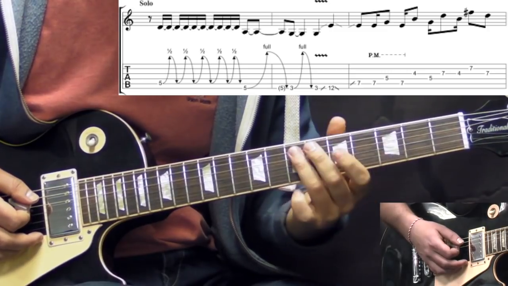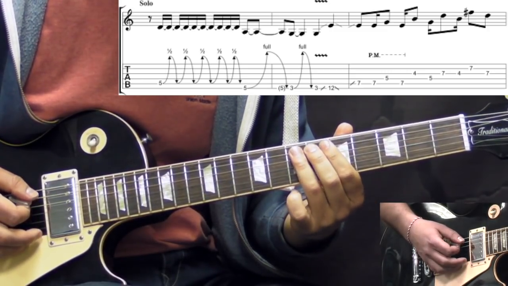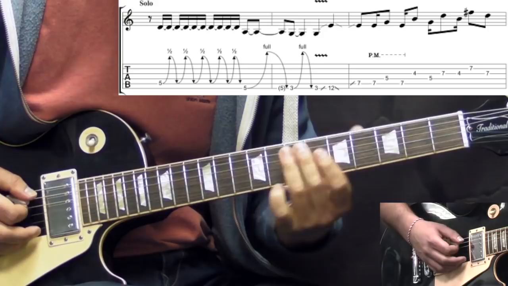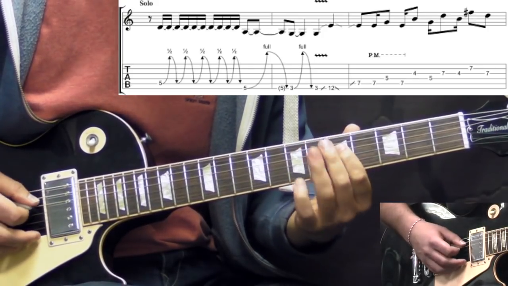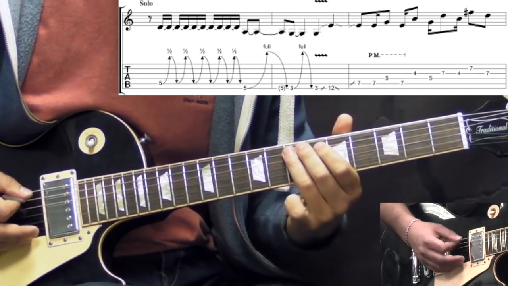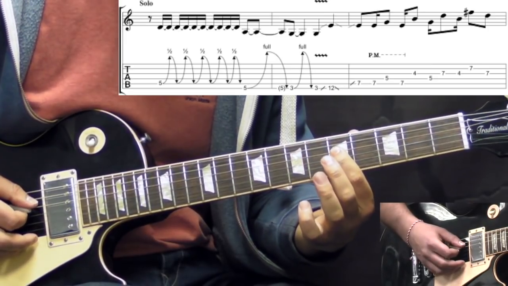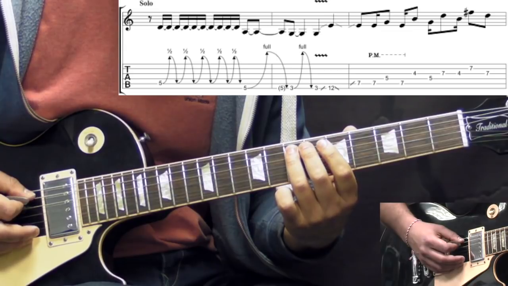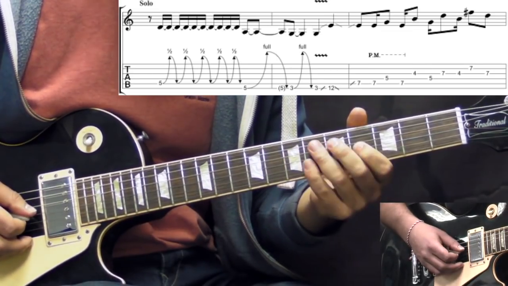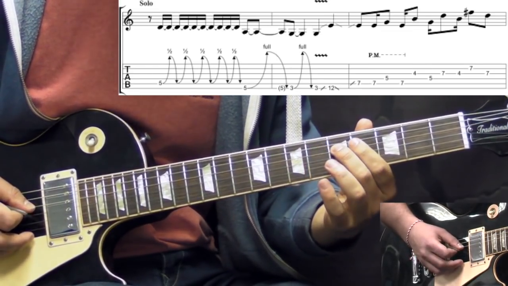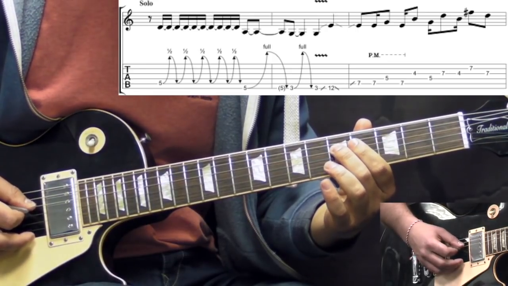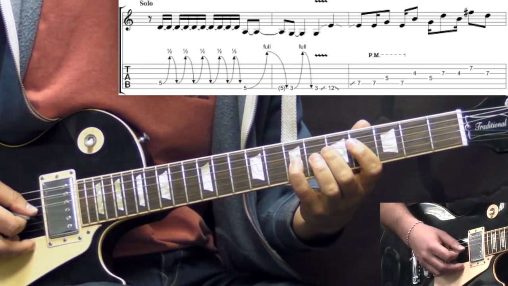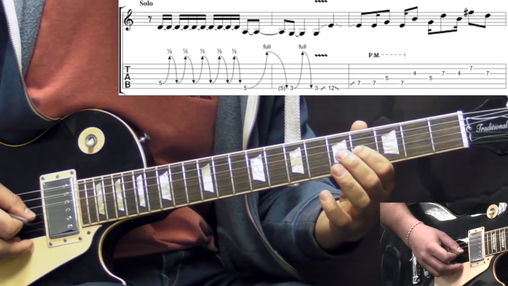So it starts off with the slide into the 7th fret on the A string. Then we pick it again, and then it's also palm muted. Then we go to the 5th fret on the D, back to the A string on the 7th fret, then onto the G, 4th fret, back to D string, 5th fret, then we have 7 on G.